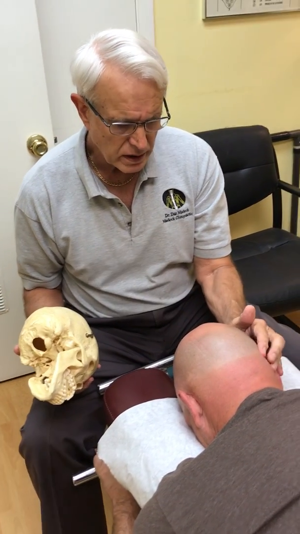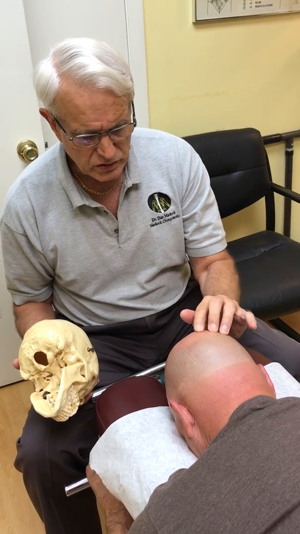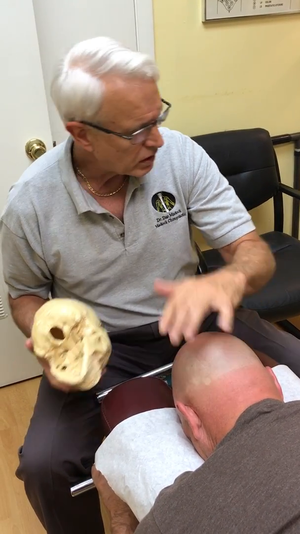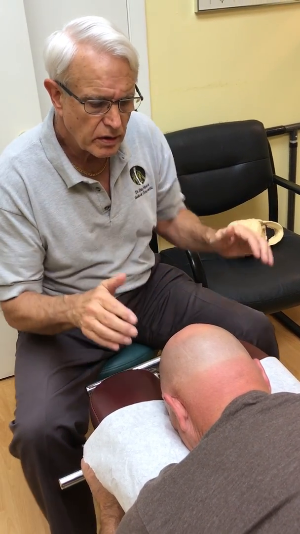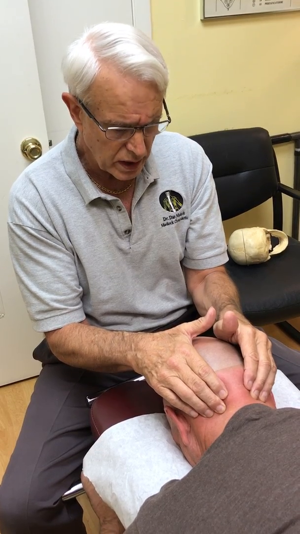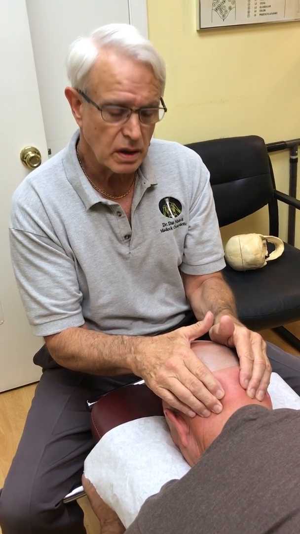Those can be palpated along the posterior aspect of the cranium in this position, and our finger contacts are going to look like this. We're going to start out at the base of the skull. We're going to hold here. The patient will be in the supine posture when we're doing this, but I'm going to show it to you this way, and then we'll turn him over and do it the other way.